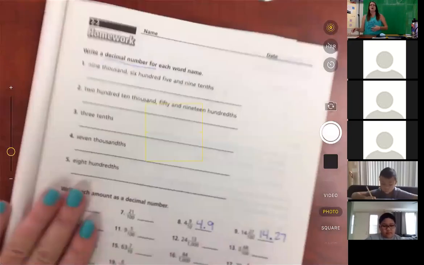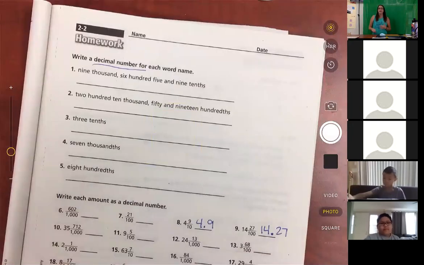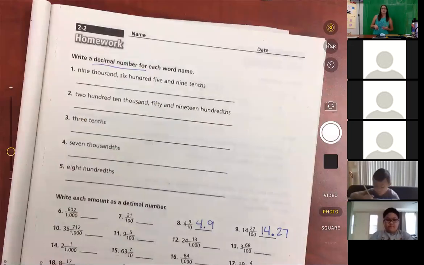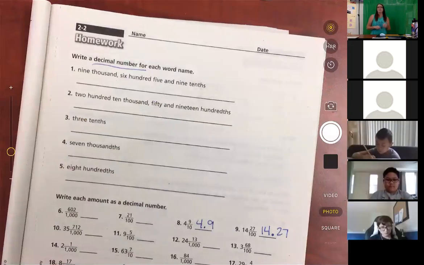So if you are good to go, you've got it, you can get this homework done, you may log off and start working on it. If you would like to stay on, I'm going to stay on, and I'm here to answer questions and work through it with you. If you've got it, but you just want to stay on, please feel free to stay on, okay? I'm not kicking anyone off yet.